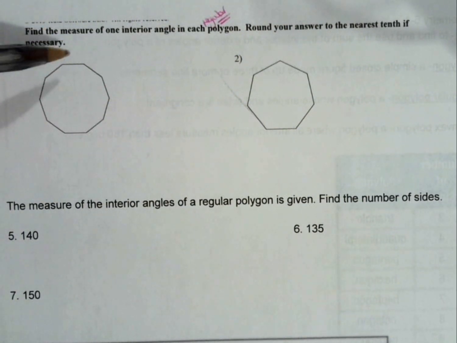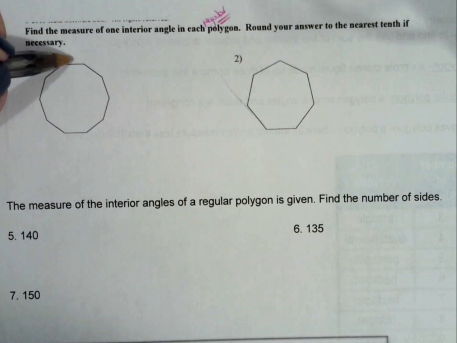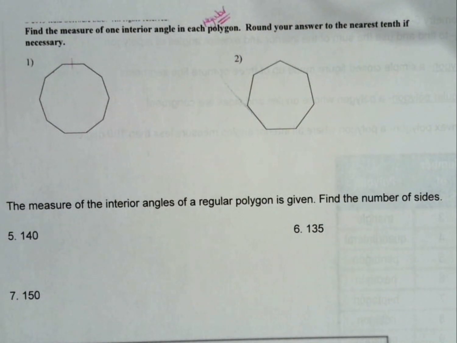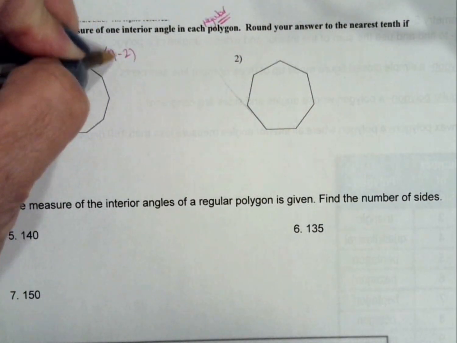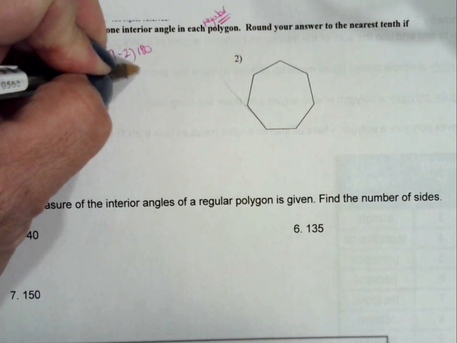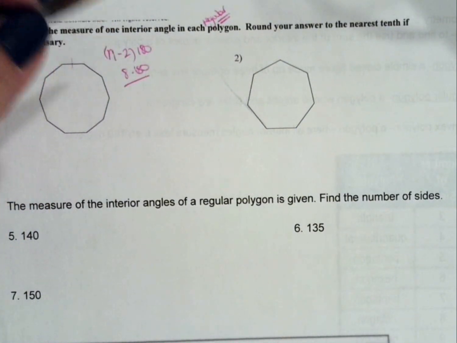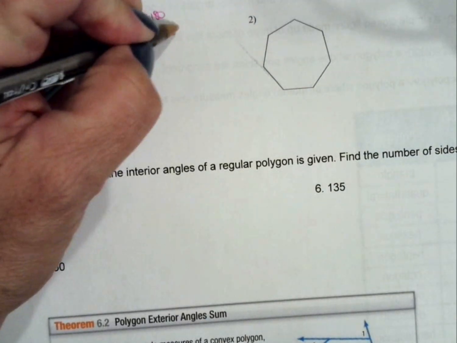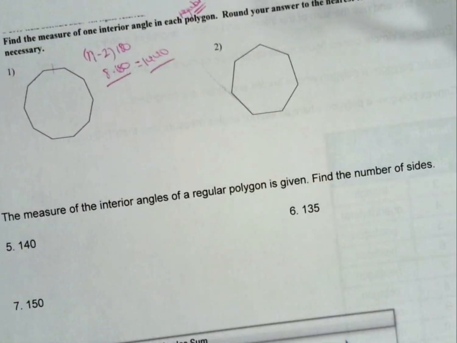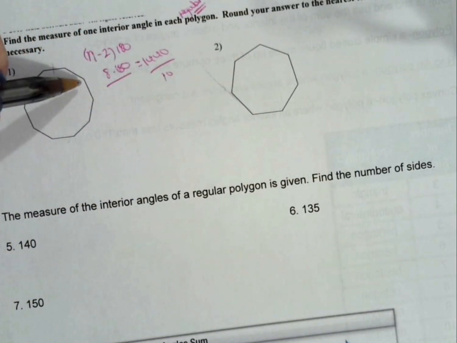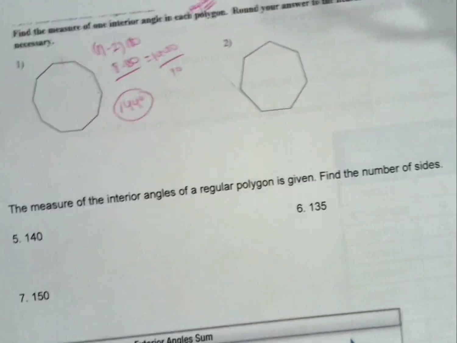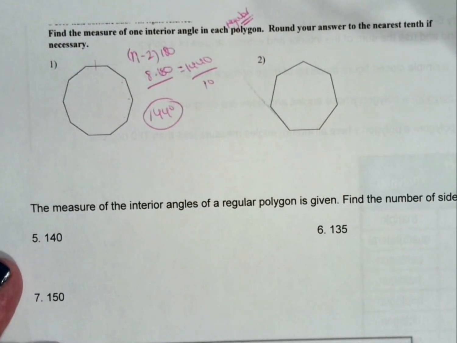So I'm going to start off with this one and count my sides. This has 1, 2, 3, 4, 5, 6, 7, 8, 9, 10 sides. We're still using this formula. So 8 times 180 is 1440. And then I'm going to divide that by my number of sides, which is 10. So that means each angle is 144 degrees.